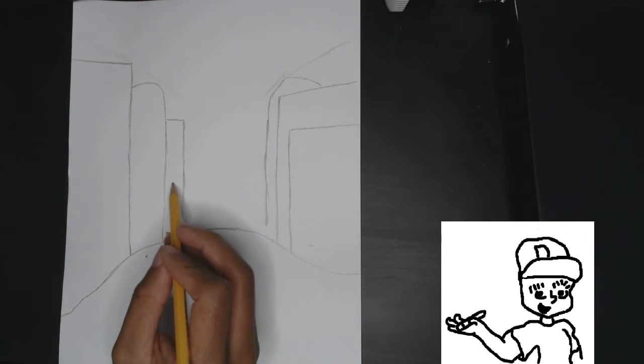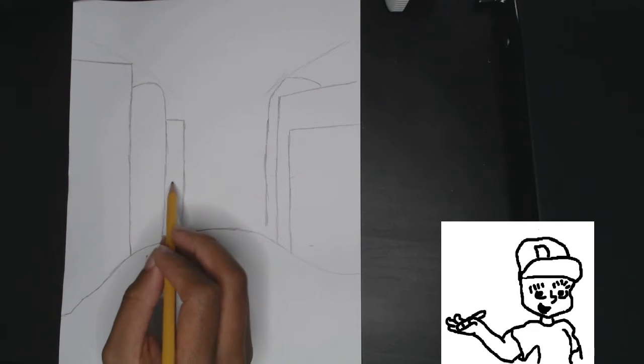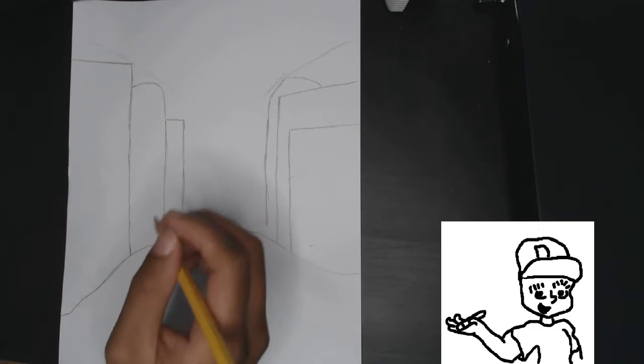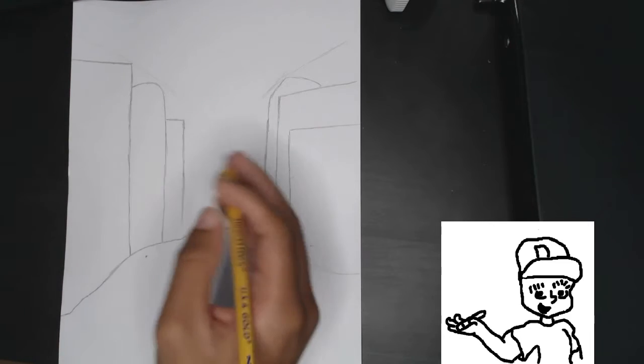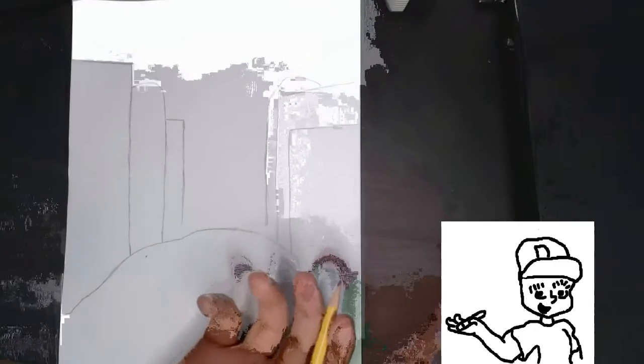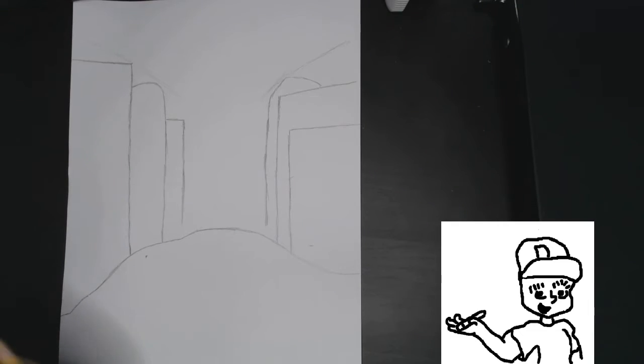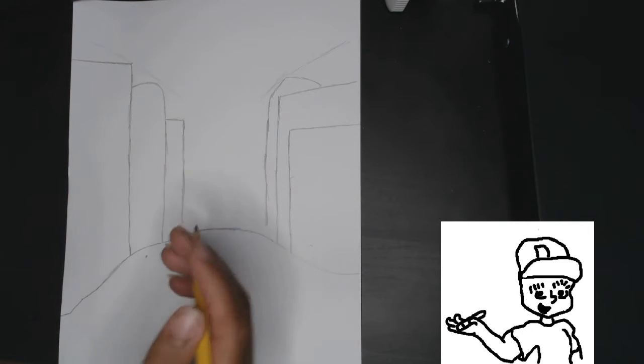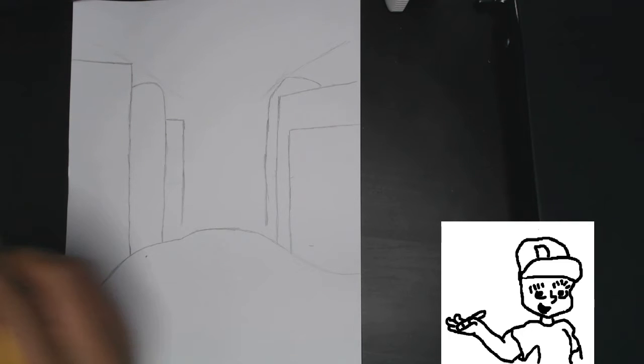So this one here is slightly skinnier than this one here. As we continue to go down, you can add your building shapes. You can change your building shapes if you want, but this is just a little outline. I'm using different shapes every now and then so you can get a feel for it, it doesn't have to all be the same. And now I will continue.